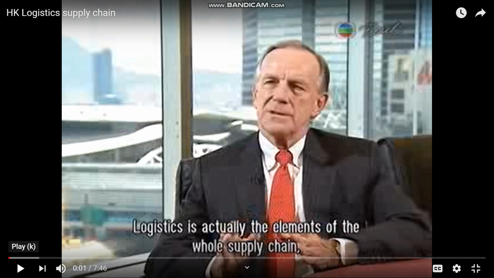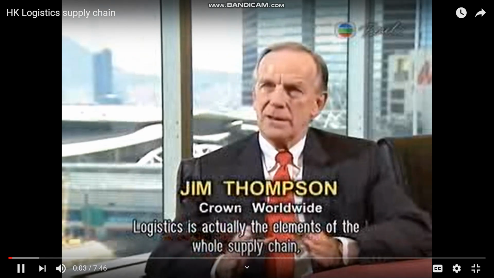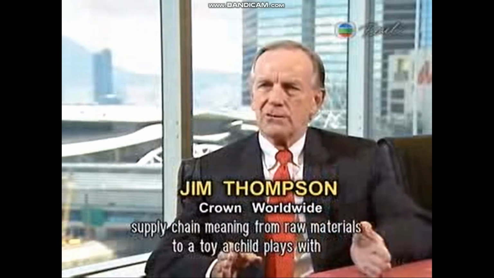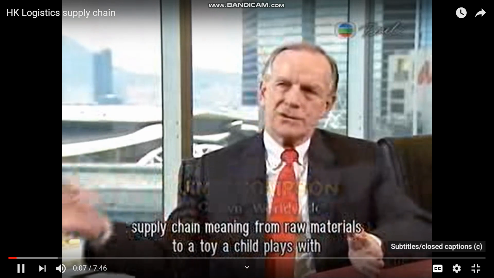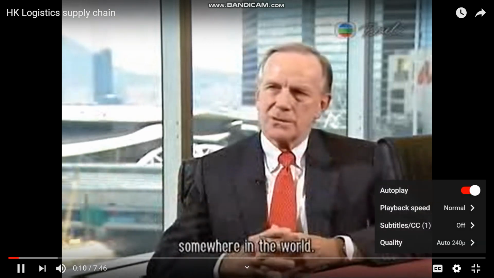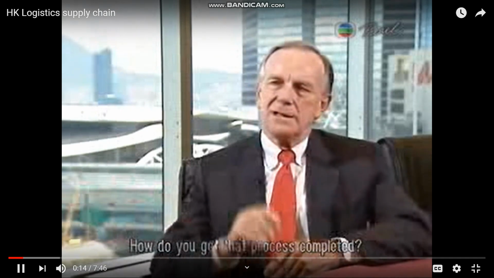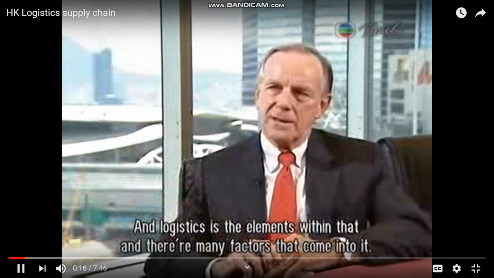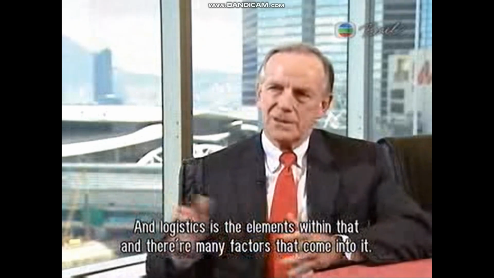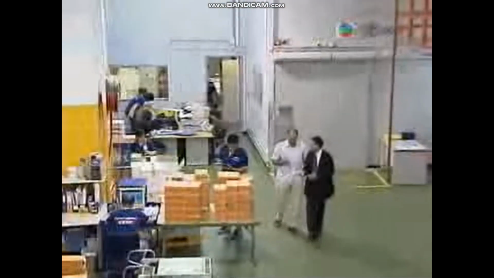See, logistics is actually an element of the whole supply chain. You know, supply chain means from raw materials to a toy a child plays with somewhere in the world. How do you get that process completed? And logistics is an element within that, and there are many factors that come into it.